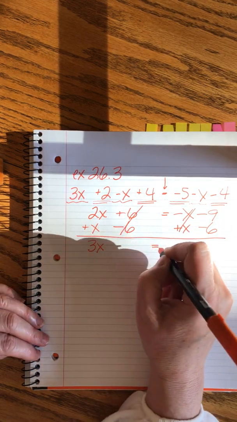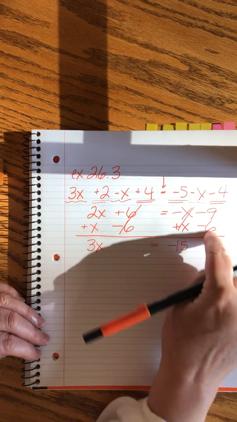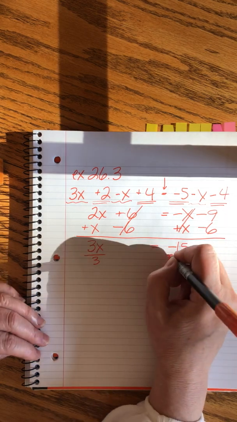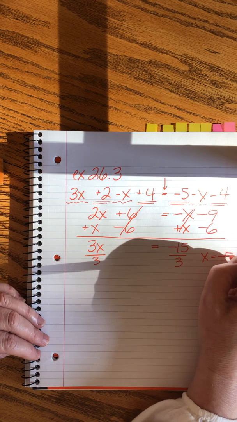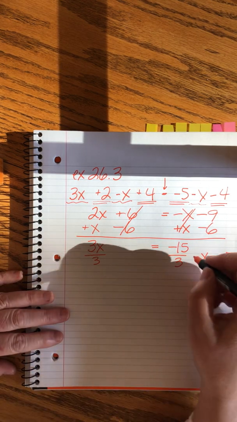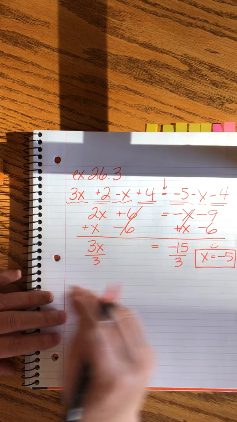3x equals minus 15. Right? Those two together are minus 15. And then we undo this multiplication with some division, and we get x equals minus 5. Right? 15 over 3 reduces to 5, and it's minus. Yay! That's right.